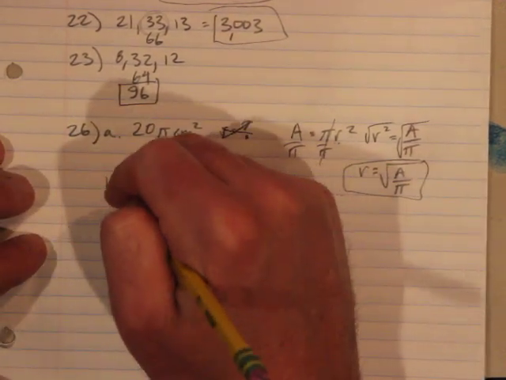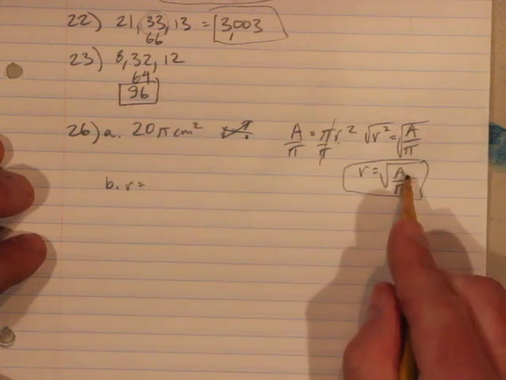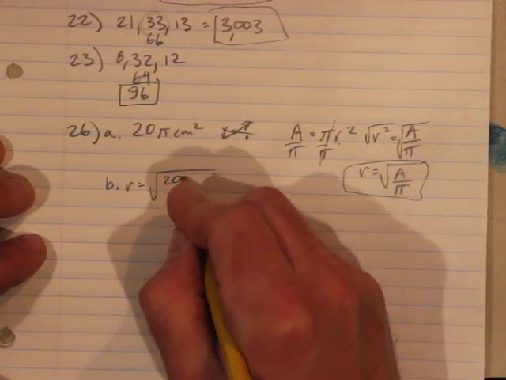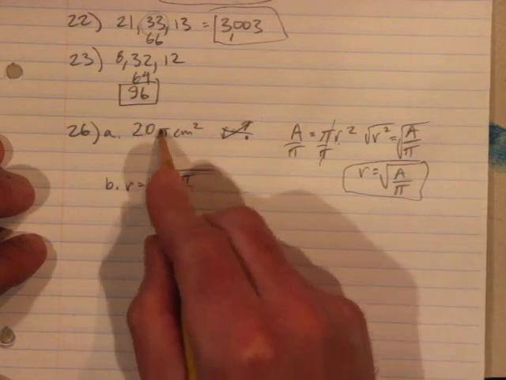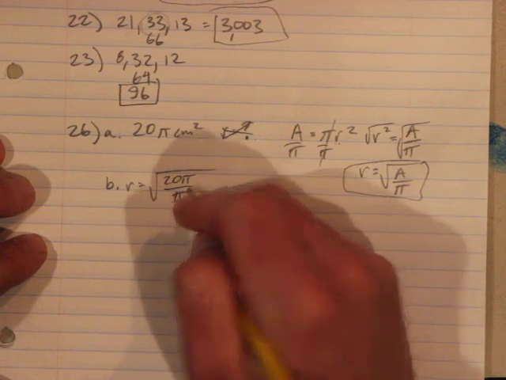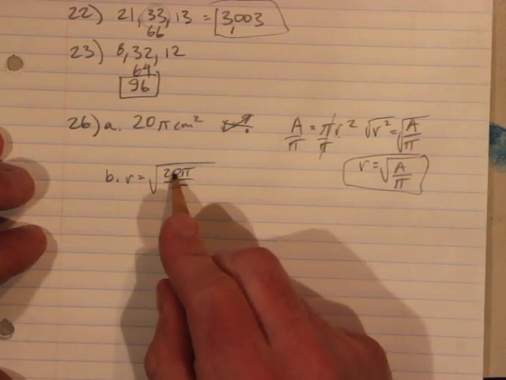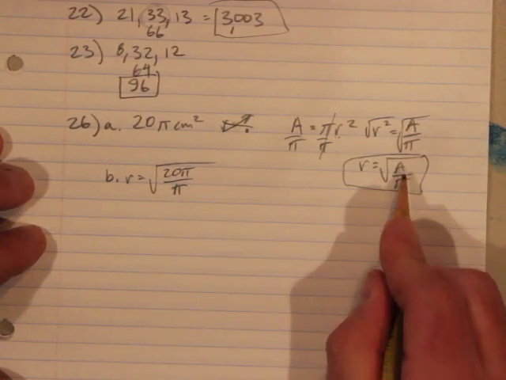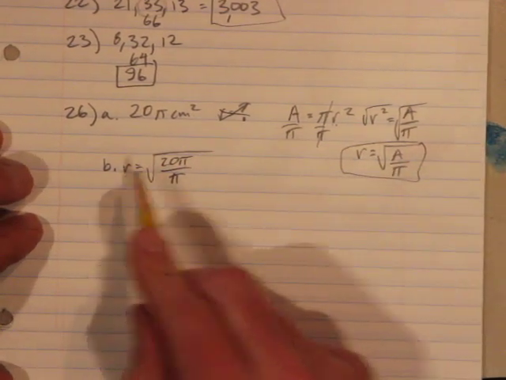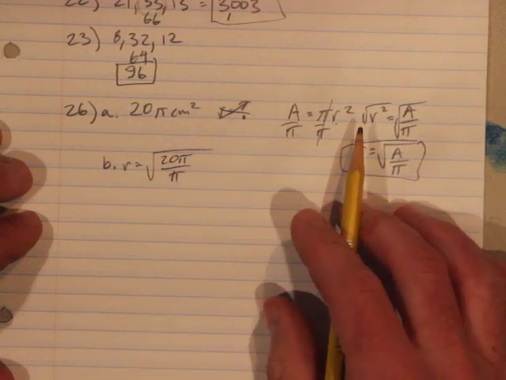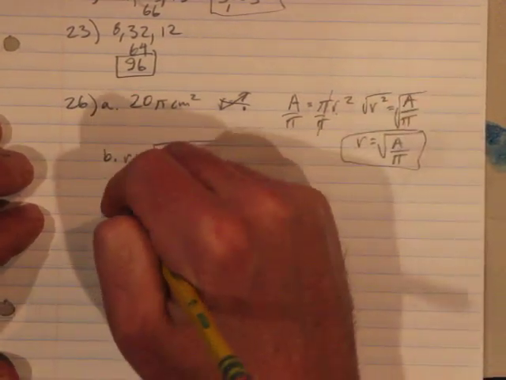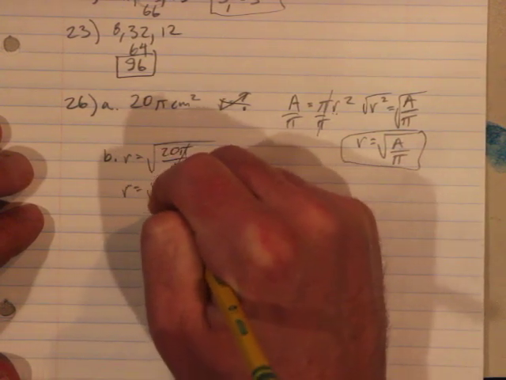So we're going to take our equation that we just found and plug in our area, 20 pi, over pi. So I've just taken my area, substituted 20 pi for my area, and put that over pi, and I'm going to take the square root of all of that to find my radius. Pi divided by pi is 1. The radius then equals the square root of 20.